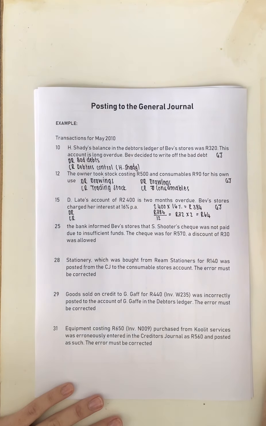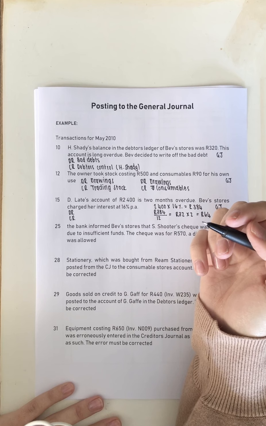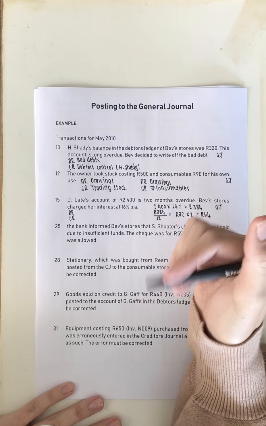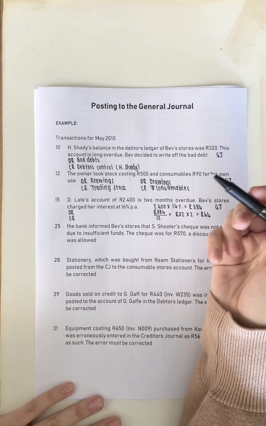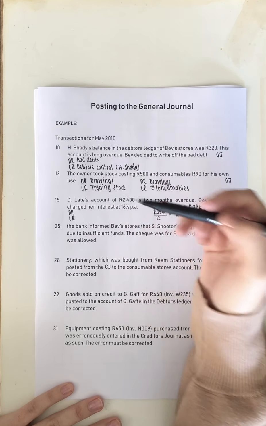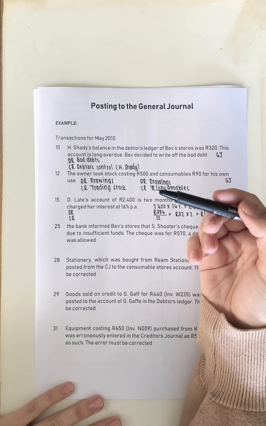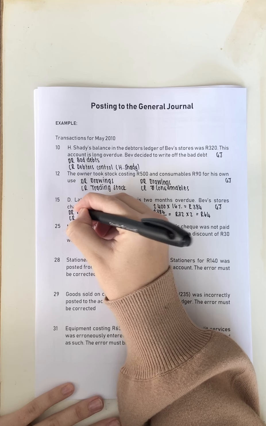Then you'll know which one to use. In this case, it's going to be interest on overdue debtors. With my debtors control, because I'm charging D Late interest, I'm increasing the amount she owes me. So I'm going to debit debtors control.